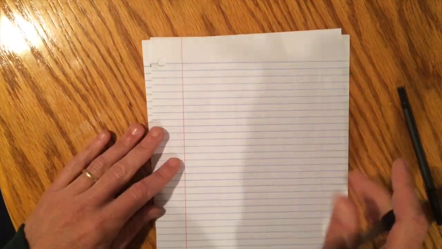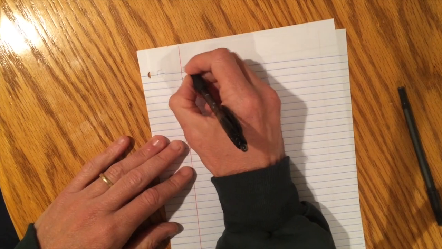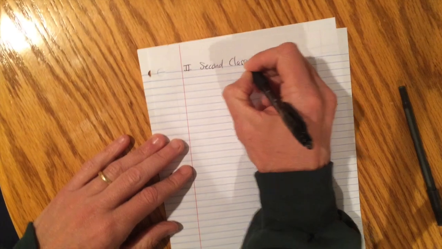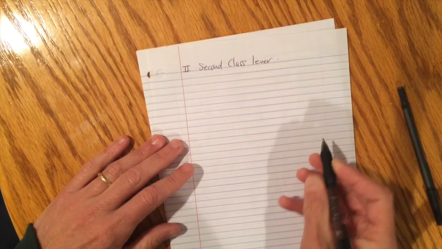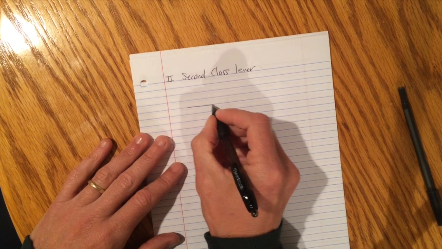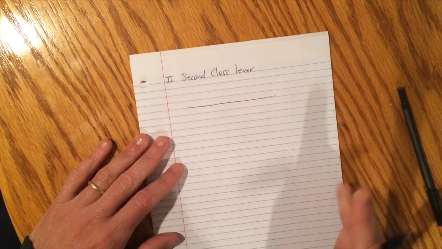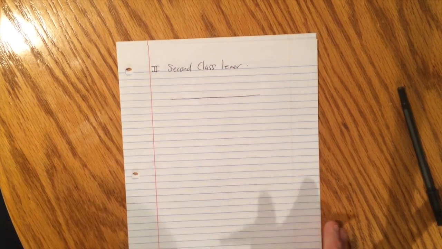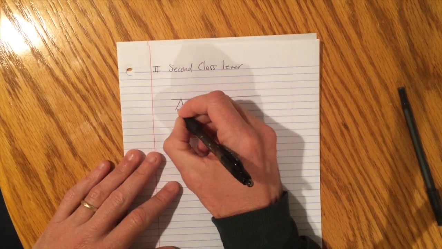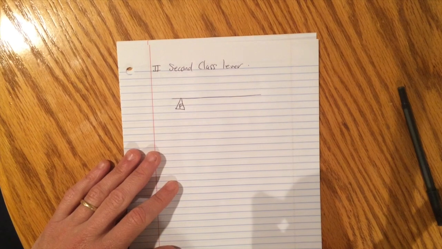Number 2. This would be the rarest. This is called a second class lever. Okay, so let's go through the basic design of the lever. So we've got the lever itself. Now in this case, the fulcrum will be out at one end on a second class lever like that.